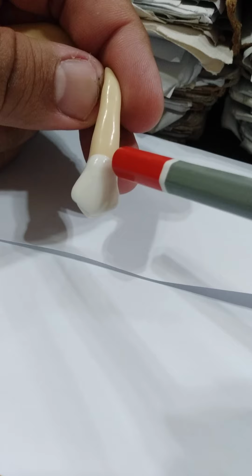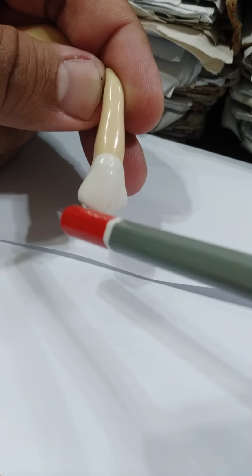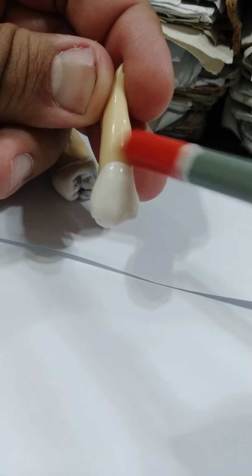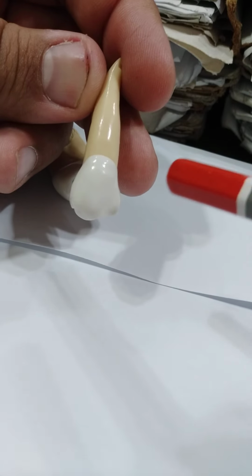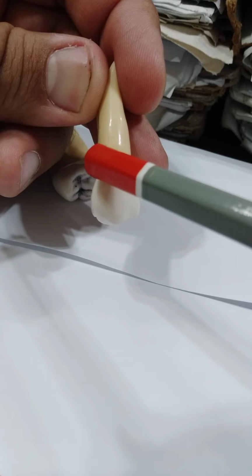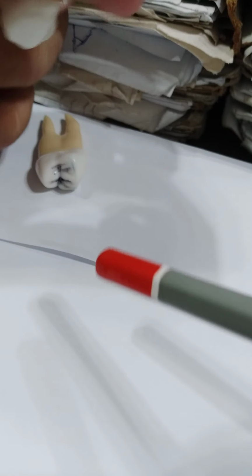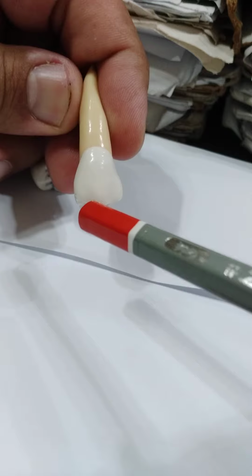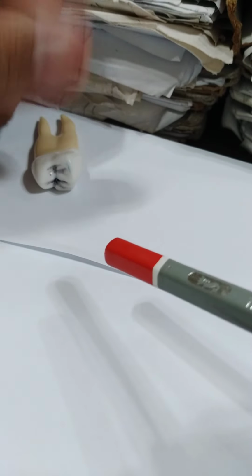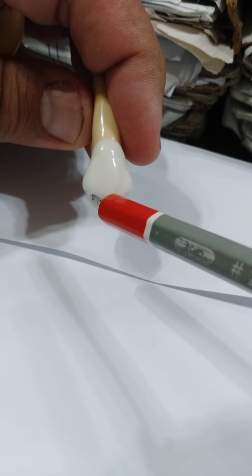The buccal aspect is similar to that of the maxillary first premolar. The buccal surface is pentagonal in shape. This one is also pentagonal in shape. The cervical line is tapered towards the root apex. Here the cervical line is also tapered towards the root apex. There is a single buccal cusp and a buccal ridge. Here there is also a buccal cusp and a buccal ridge.